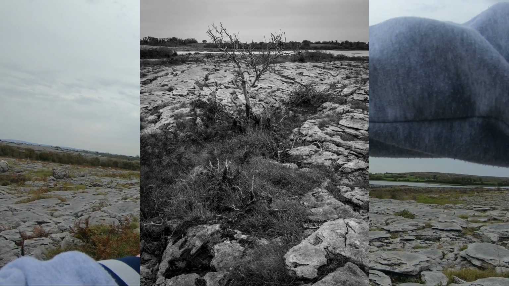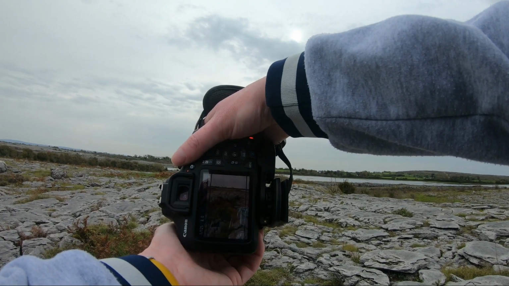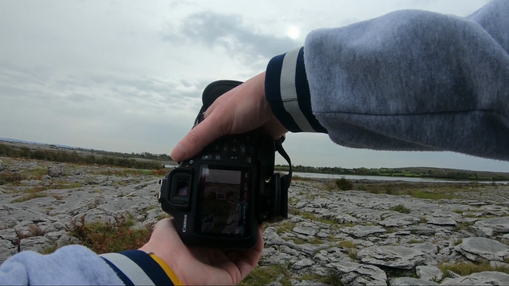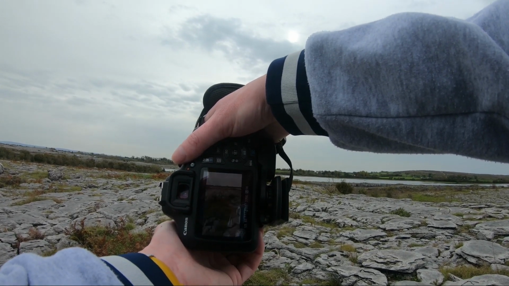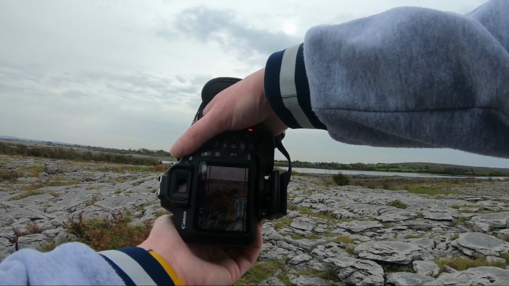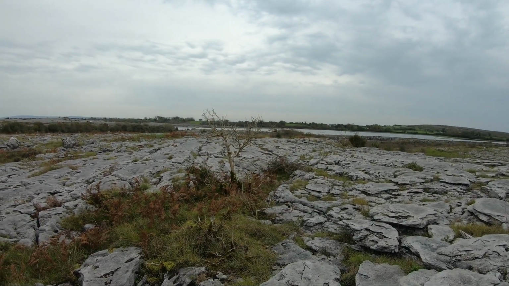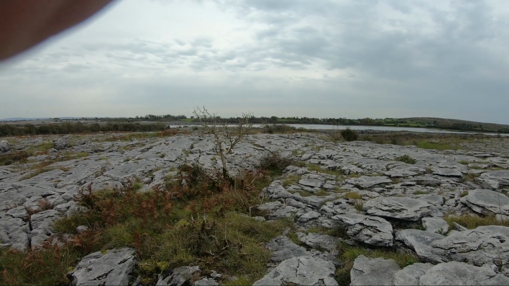Again, I'm focusing on the bottom of the tree there. I'll take one or two shots, because I can stack them later and get nice colours out of them.